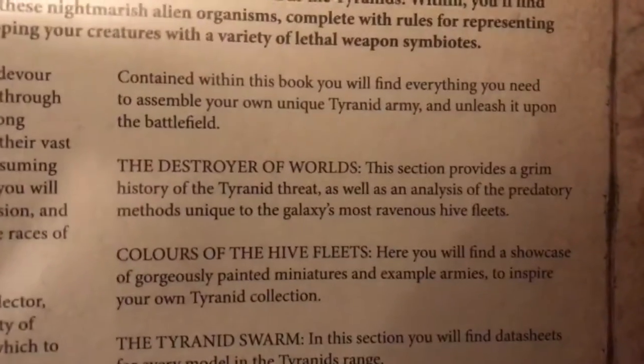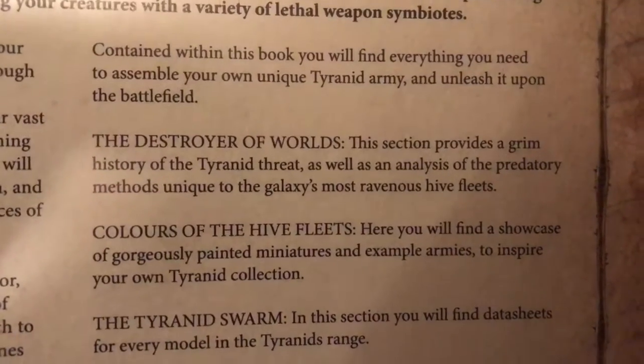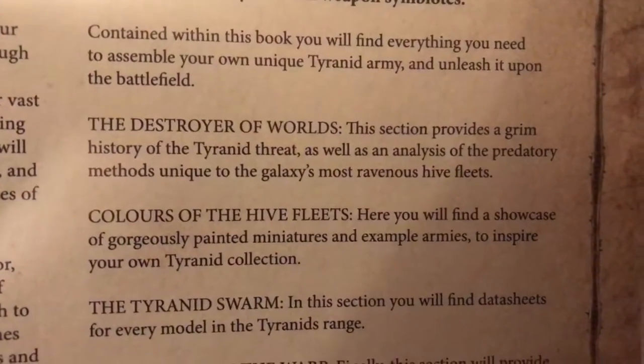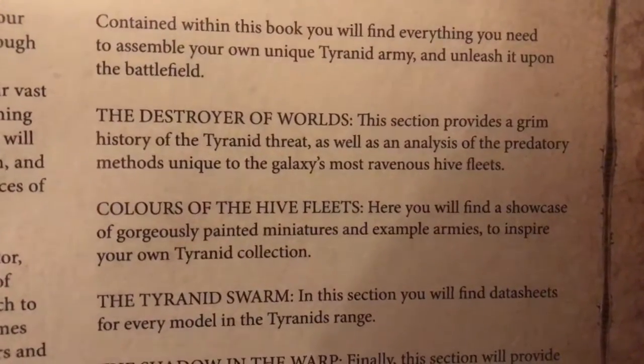2017, really? I thought this was way older. What year are we? Destroyer of Worlds. There you go. This section provides the grim history of the Tyranid threat, as well as an analysis of the predatory methods unique to the galaxy's most ravenous hive fleets.